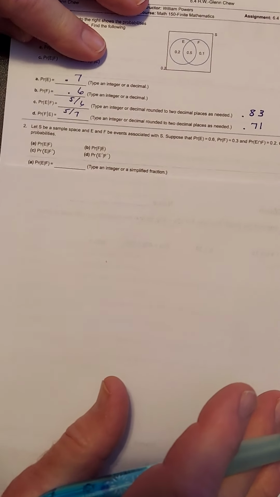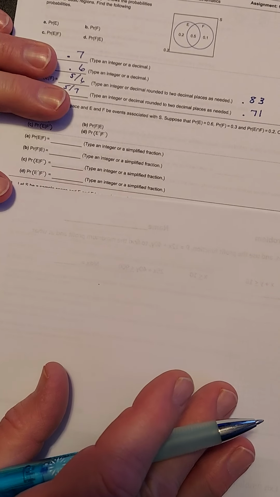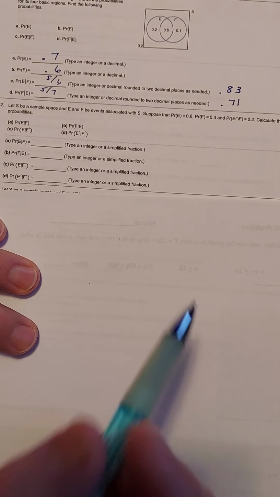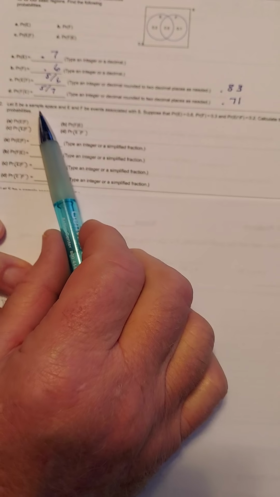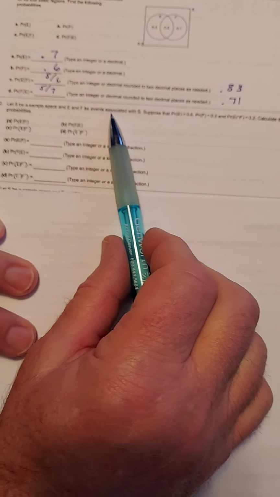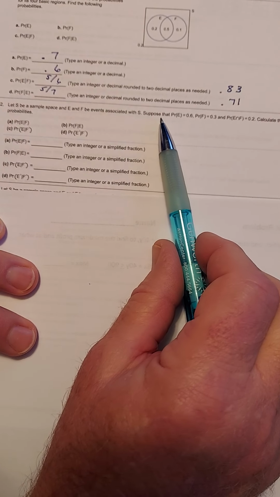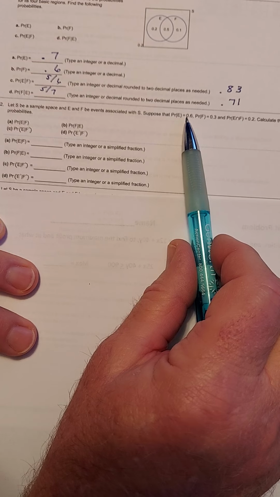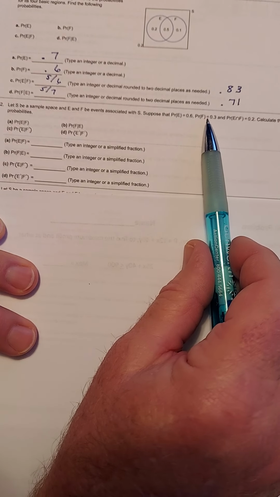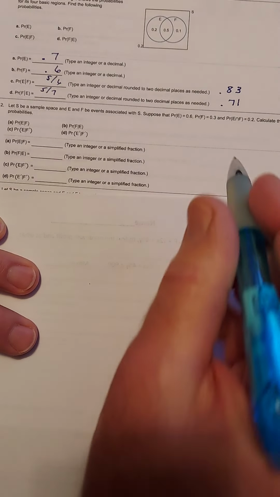Let's move on to the next question. The next question is going to be very similar to the other one. This says, let S be a sample space with E and F being two events associated with S. And then it gives you these probabilities. Suppose that the probability of E is 0.6, the probability of F is 0.3, and the intersection is 0.2. Calculate each of the following.